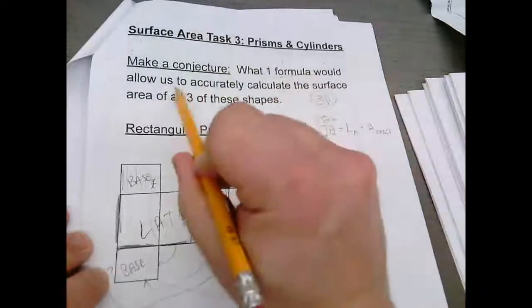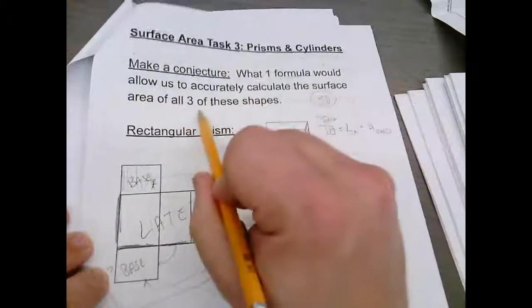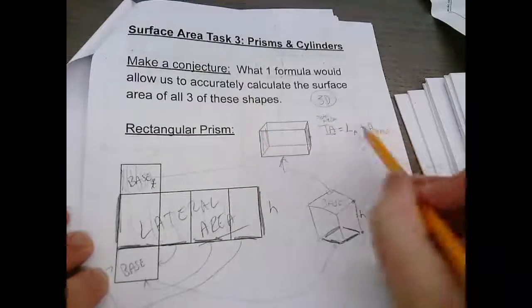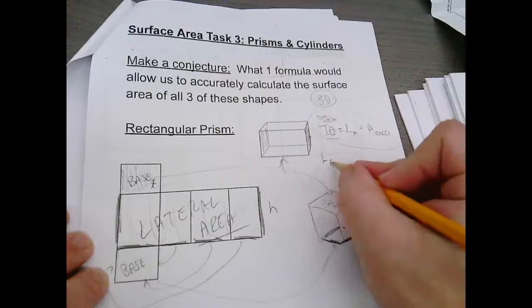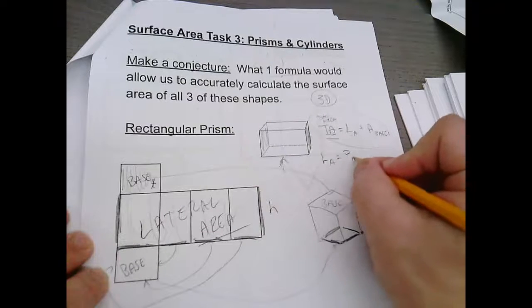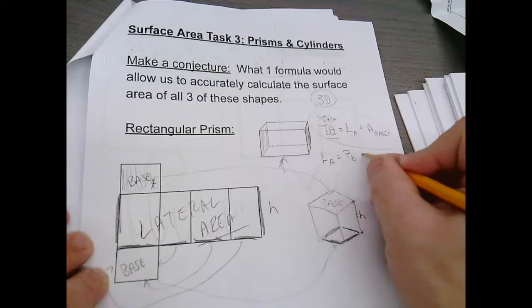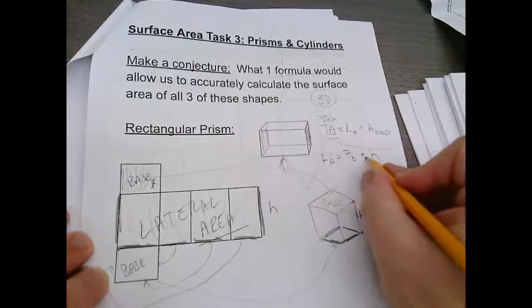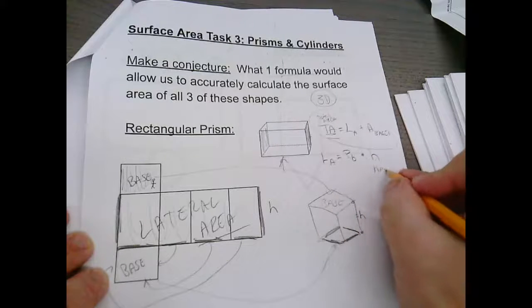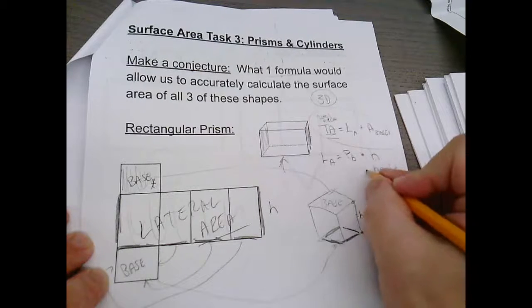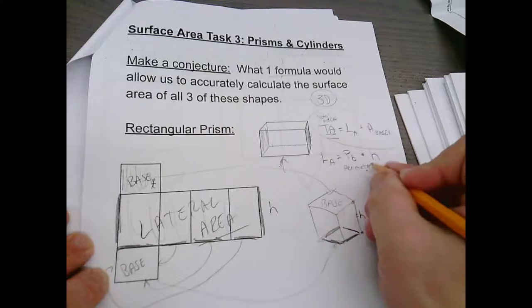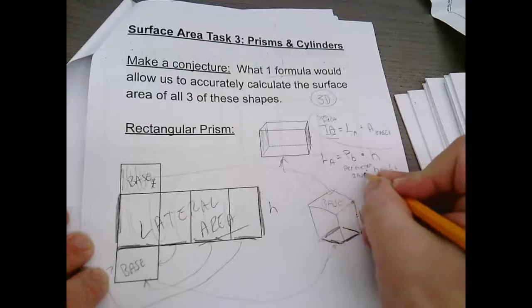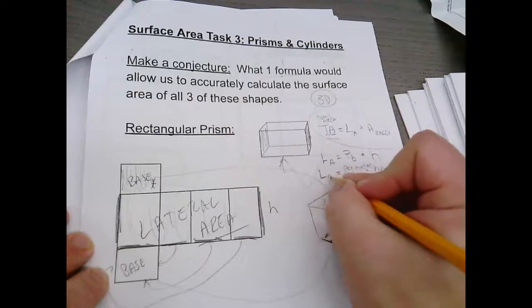One formula that would allow us to accurately calculate the surface area of all three of these shapes. Okay, so that would be this. The lateral area is the perimeter of the base times the height. So PB times H. So the height times the perimeter of the base, and that becomes the lateral area.